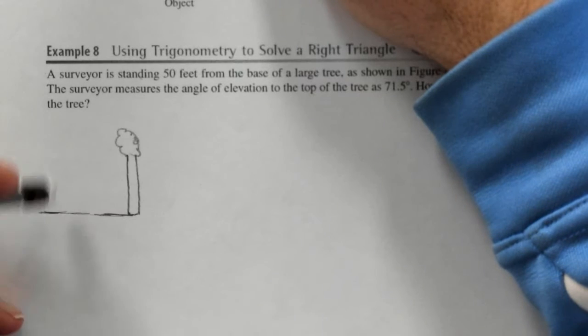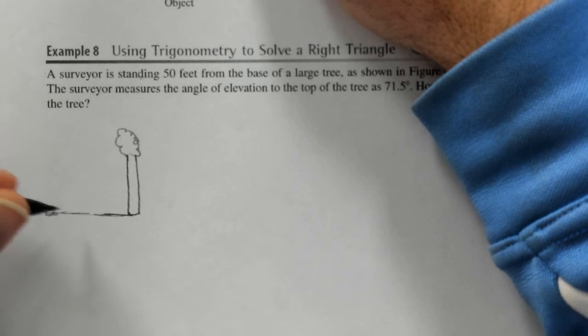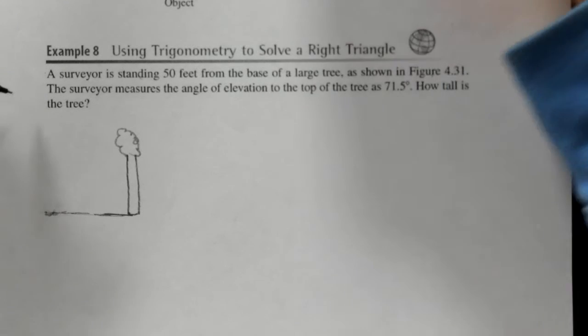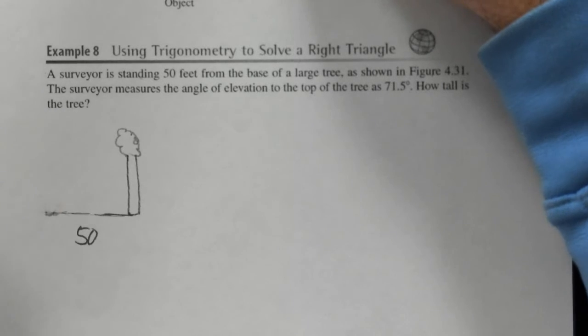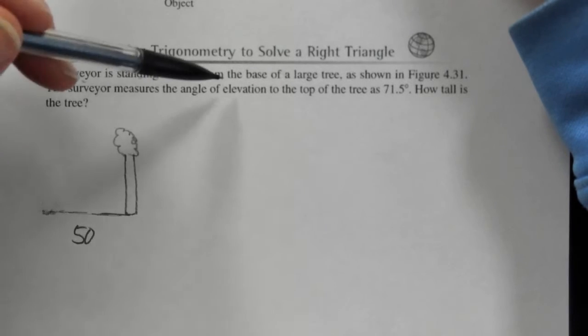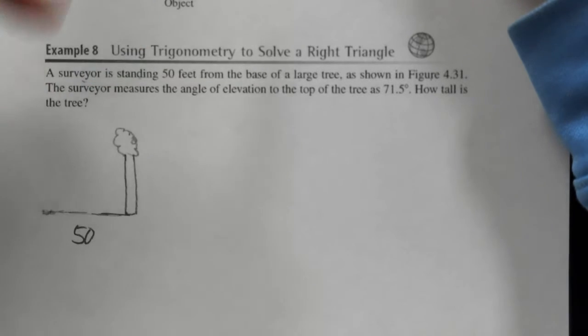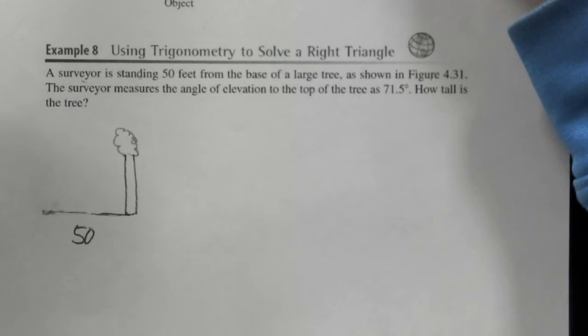All right, so there's where the person is standing. And then it says the angle of elevation, this is 50, we can go ahead and mark that, by the way. The angle of elevation from his line of sight up to the top of the tree is 71.5.